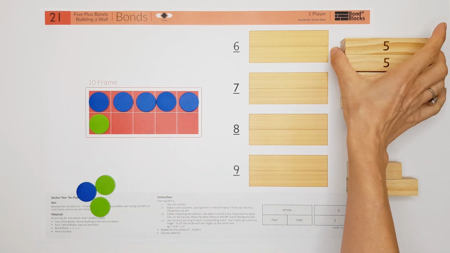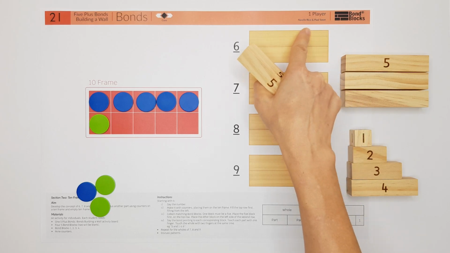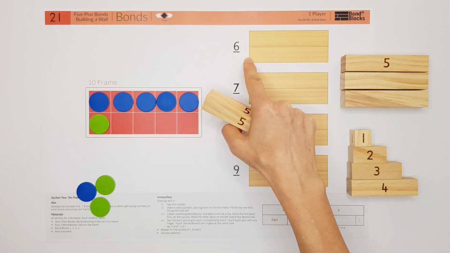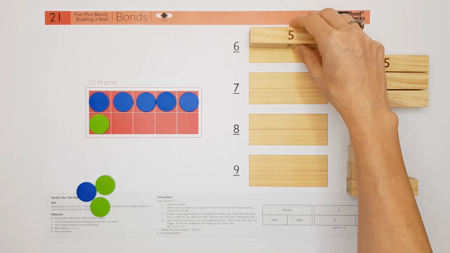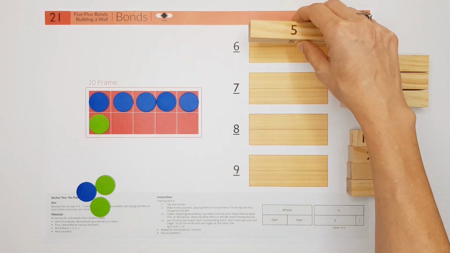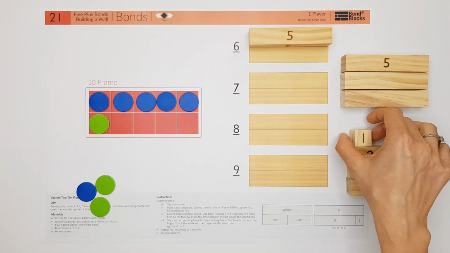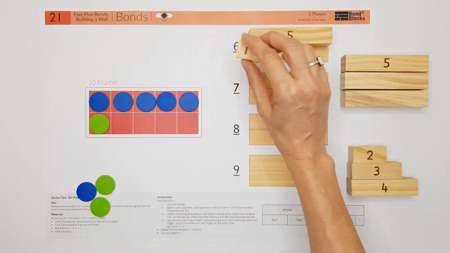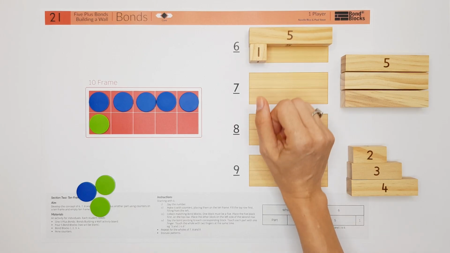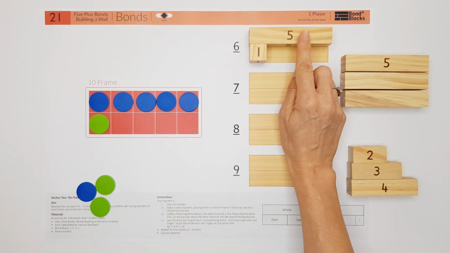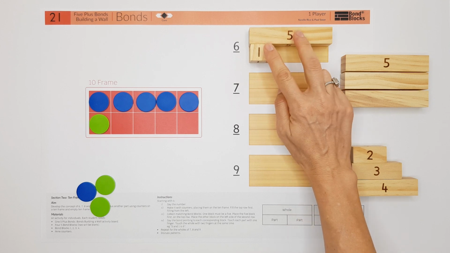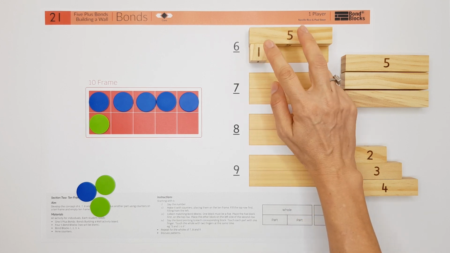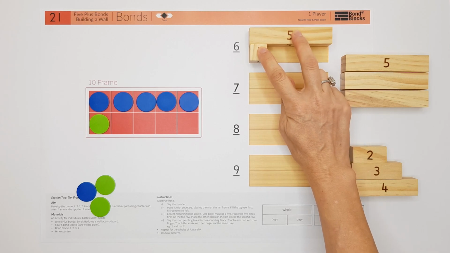We are then going to build the matching representation on this empty 10 frame. We place the 5 block on the top row because that matches these 5 counters, and we place the 1 block here on the second row because that matches this counter. After we've placed them, we say the build. 5 and 1 is 6. I point to each part as I say it, and I point to both parts for the whole.